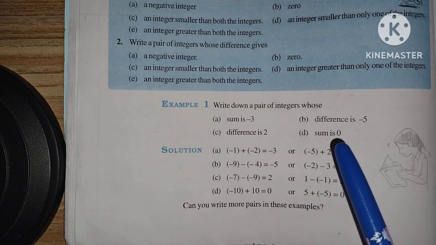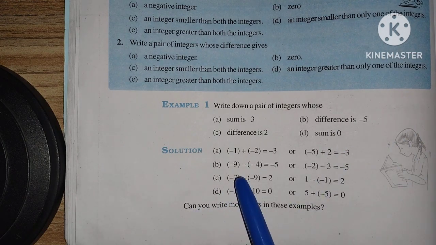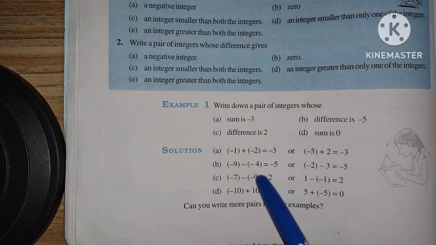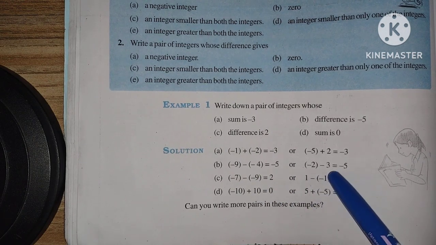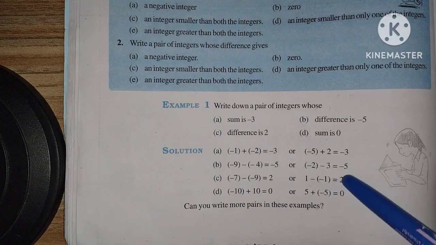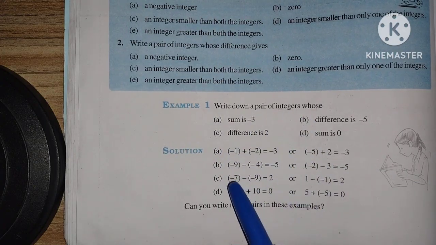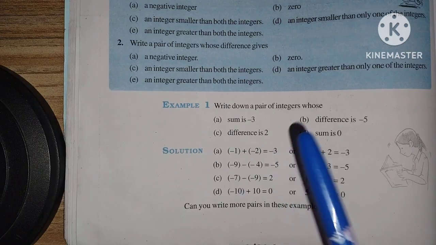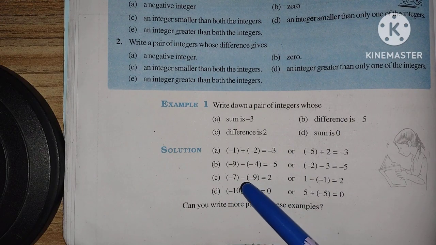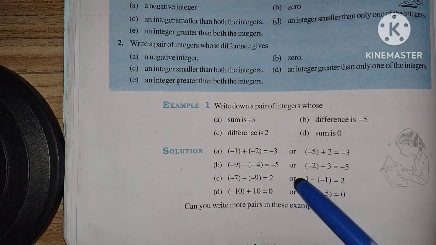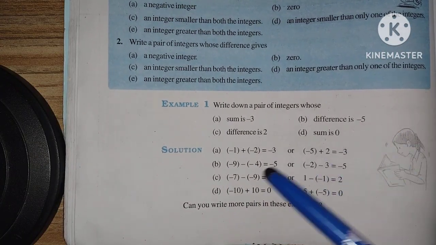Next, whose difference is minus 5? Minus 9 minus minus 4 is equal to minus 5, or minus 2 minus 3 is equal to minus 5. Whose difference is 2? Minus 7 minus minus 9 is equal to 2, or 1 minus minus 1 is equal to 2.